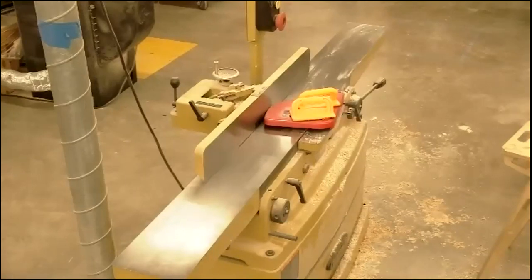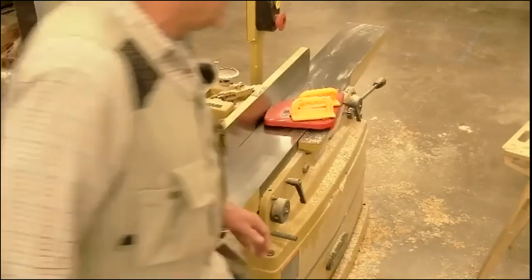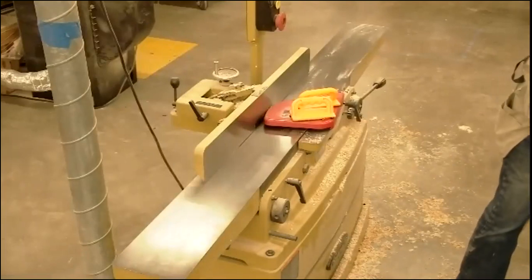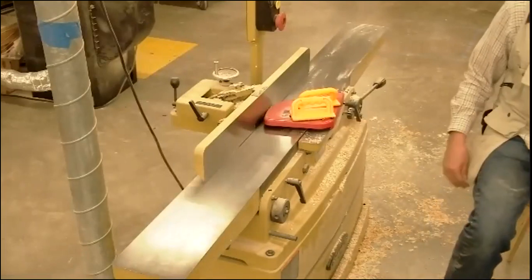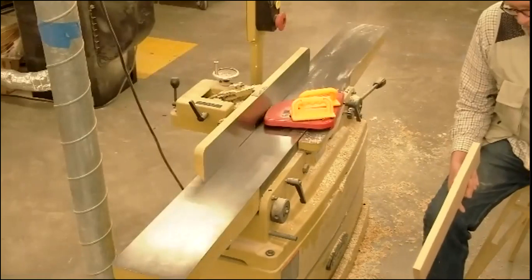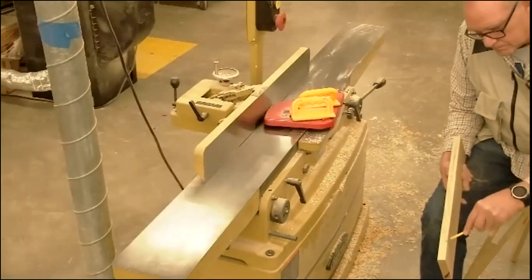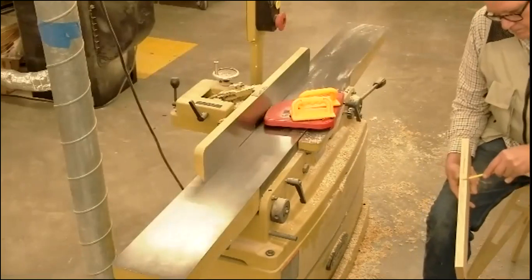All right, so we flattened one face on the jointer. We flattened the opposite face and created two parallel faces using the planer. Now we deal with the edges. The first edge is always done here on the jointer. Okay, so I'm going to mark this edge, as best I can.